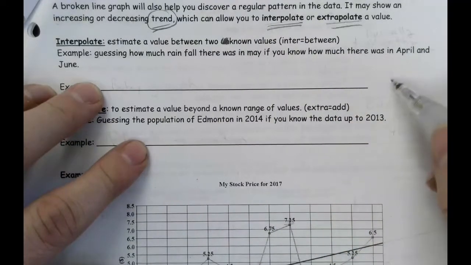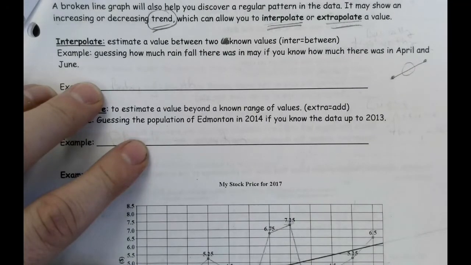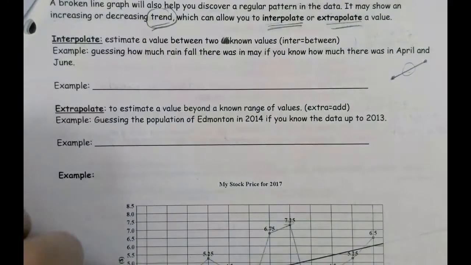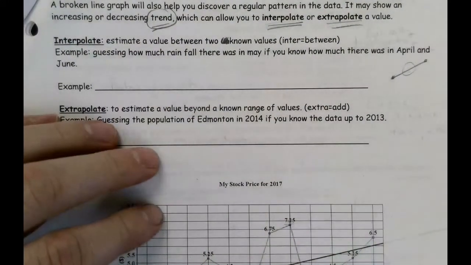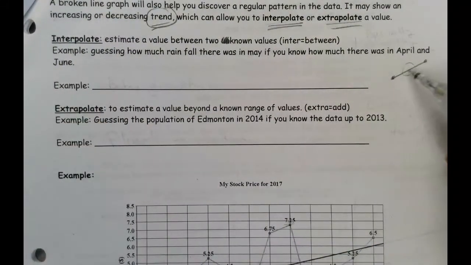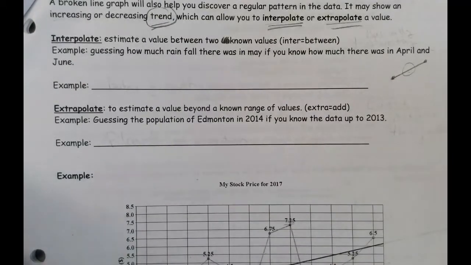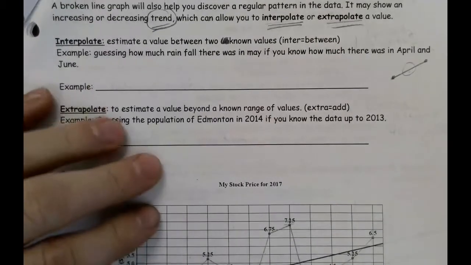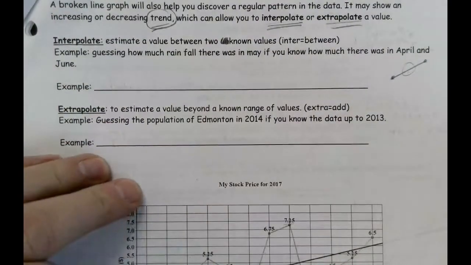So if you watch the line go up, and we connect these two values here, taking a guess at what that value in between is. That's what the broken line graph allows us to do. Now, it's not perfect. It's just an estimation because we don't assume that, for example, the rainfall here follows this nice, beautiful straight line. But it's a way of figuring that out.